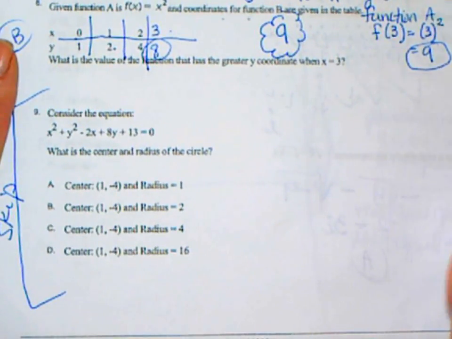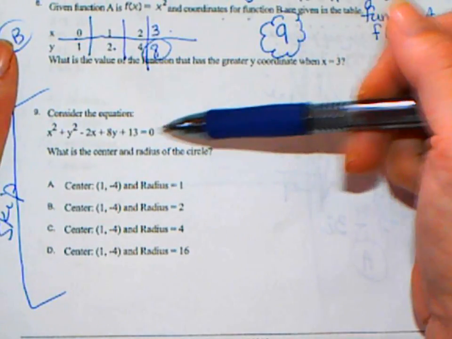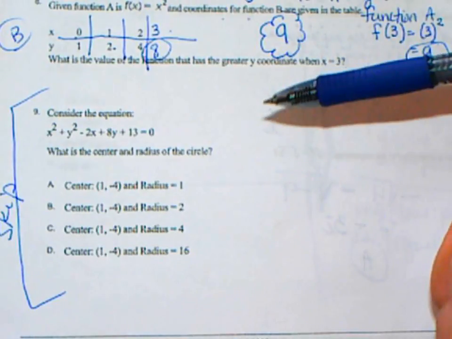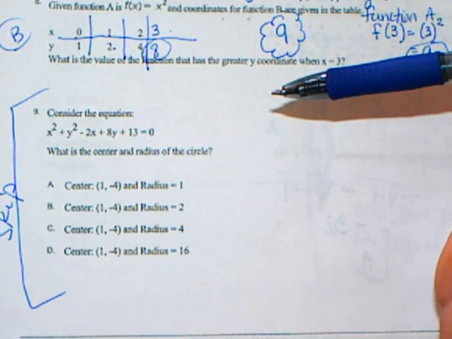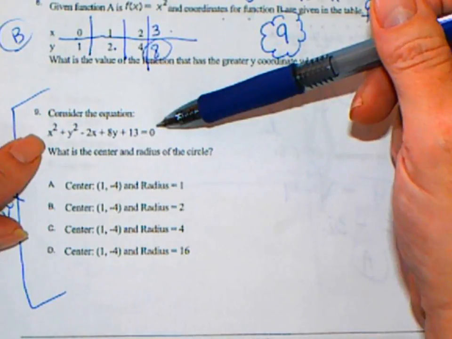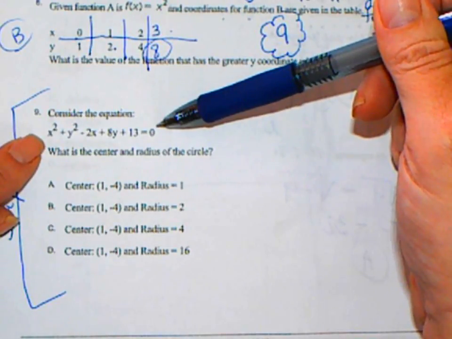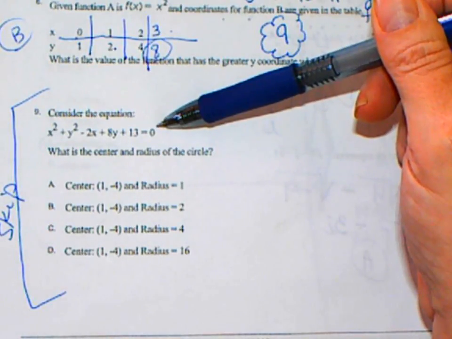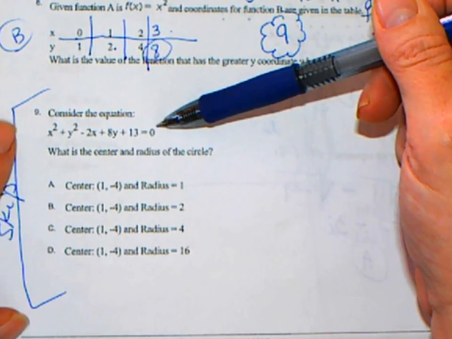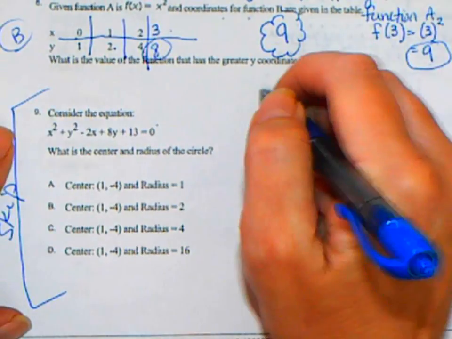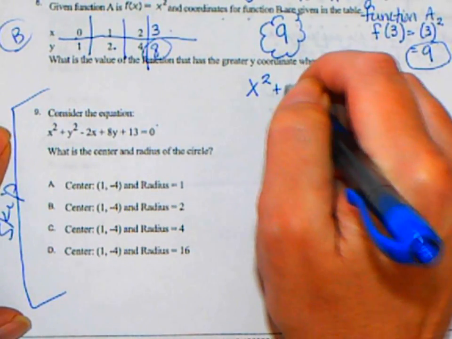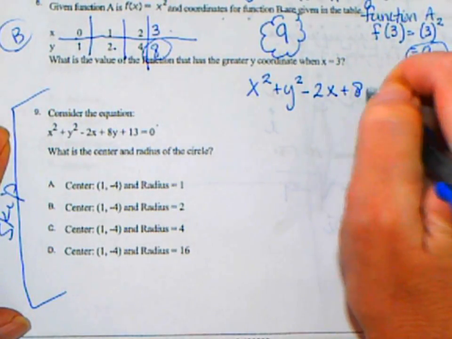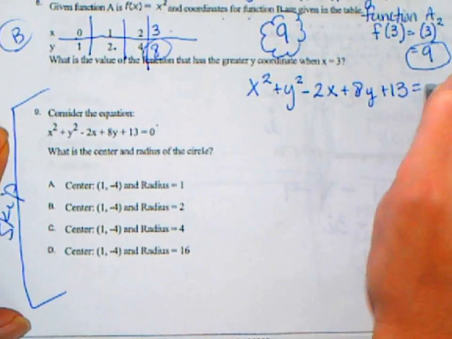So when a circle's in general form, I can't just look at it and figure out what the radius is and what the center of the circle is just by looking at it. That's center radius form, okay? So we can turn general form into center radius form by following the examples like we did on page 137 and 138 in our notes in our spiral, all right? So I'm going to rewrite my equation, x squared plus y squared minus 2x plus 8y plus 13 equals 0.